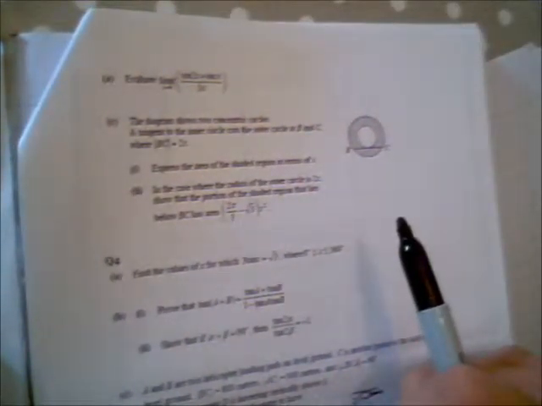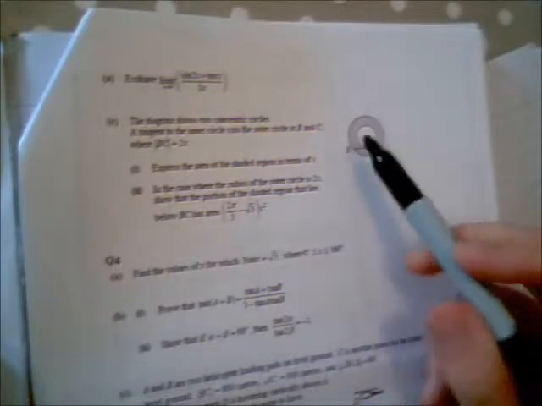Okay, we're going to take a look at another problem. This time we're going to look at this problem here to do with concentric circles. So we've got two concentric circles. Express the area of the shaded region in terms of x, and then we have this very complicated looking thing. So let's have a bash.